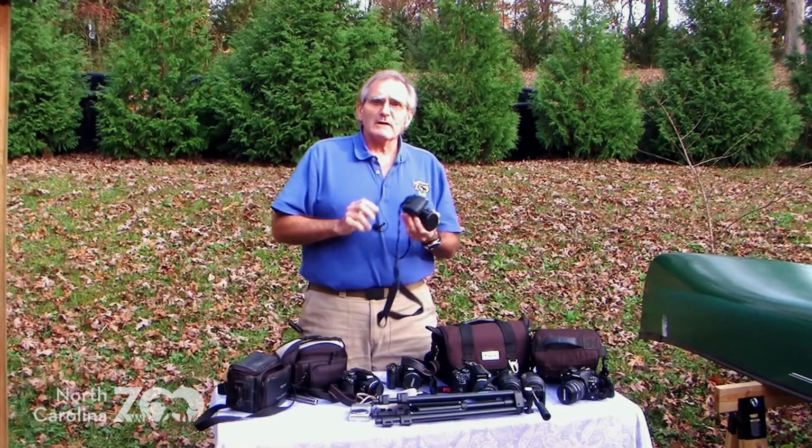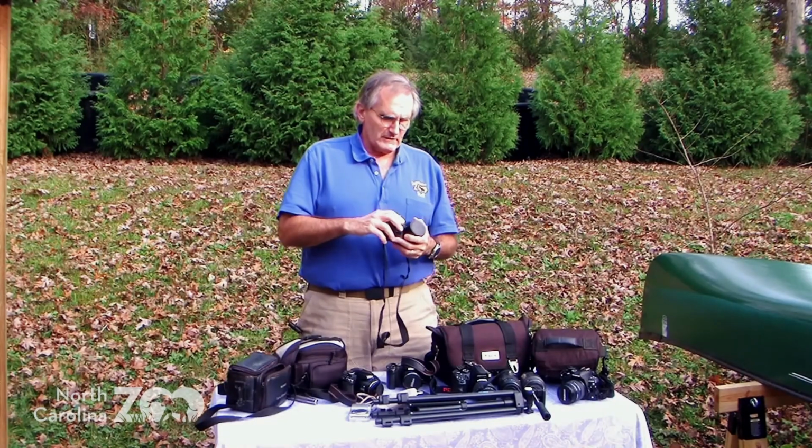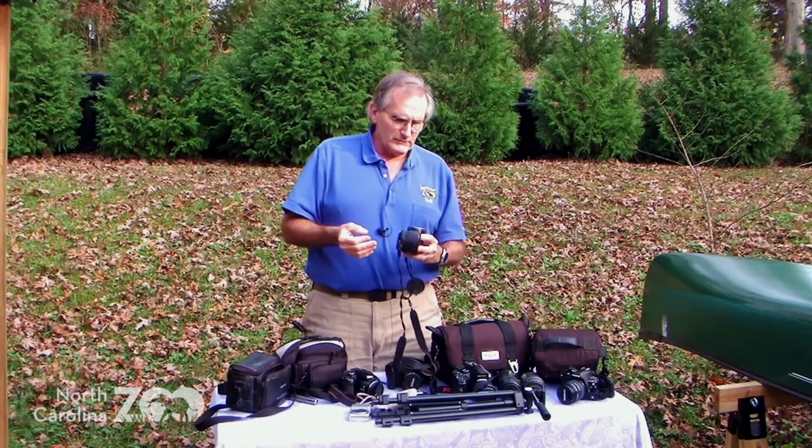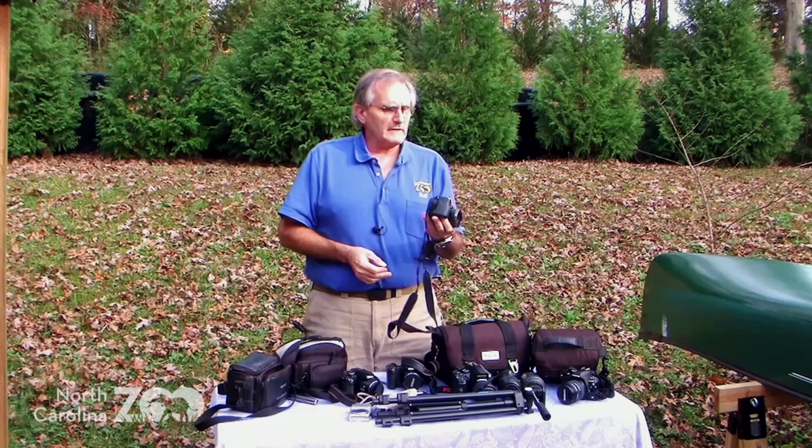The next ones are a little bit more advanced. Sometimes these are called bridge cameras and things like that, a little bit larger. This, again, is another Fuji. This one's covered in dirt because I had it out in the woods not long ago.